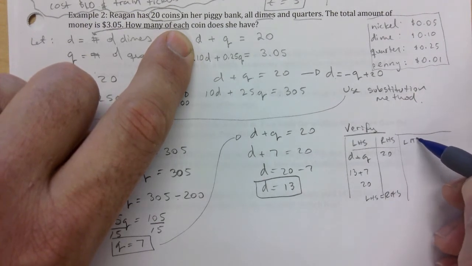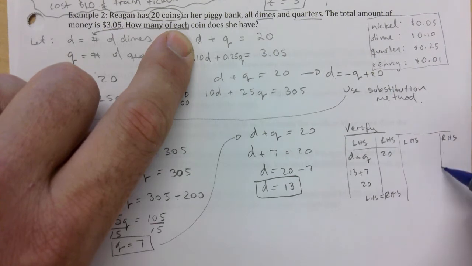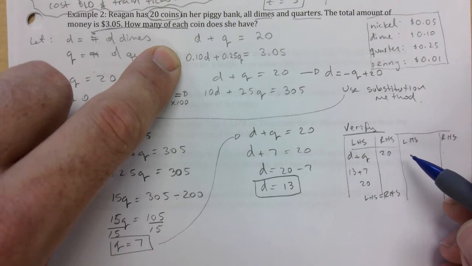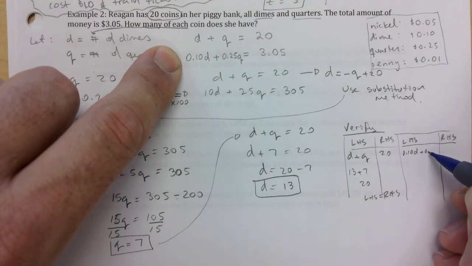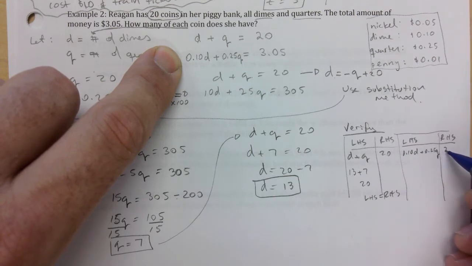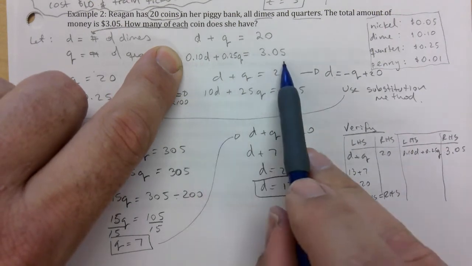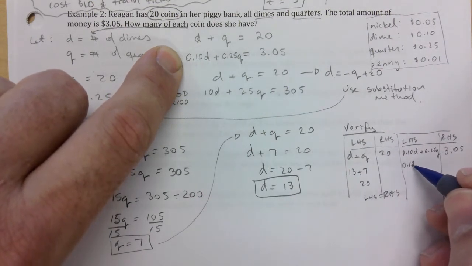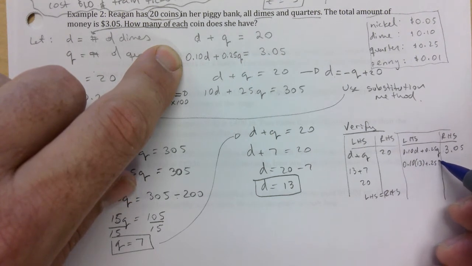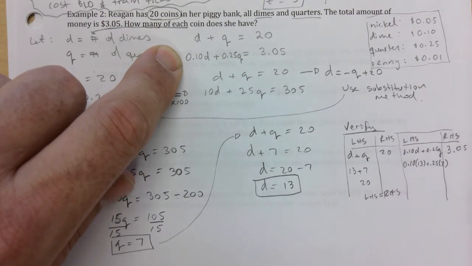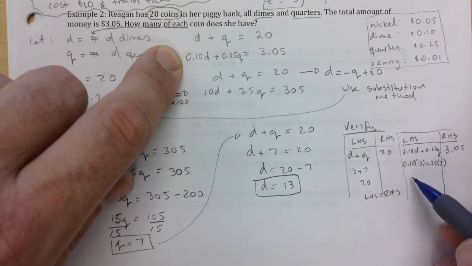And I'm going to continue that here, left-hand side, right-hand side. I'm going to give myself a little bit more room, right? Pick the originals for this, 0.10D plus 0.25Q. That's supposed to be 3.05 because you're working with the original, right? 0.10 times 13 plus 0.25 times 7. This gives you 0.13. No, sorry, 1.3. Sorry.